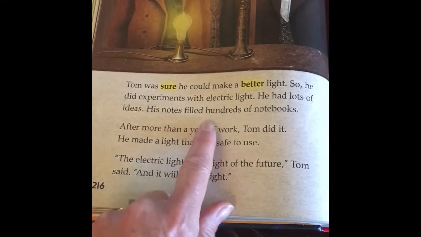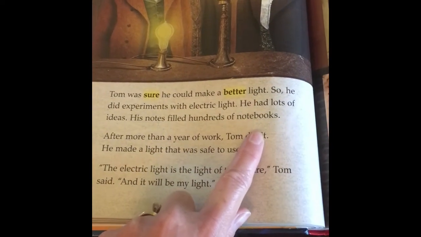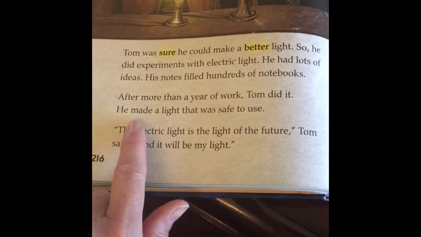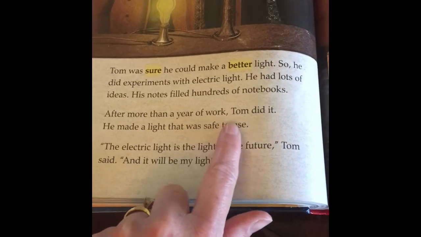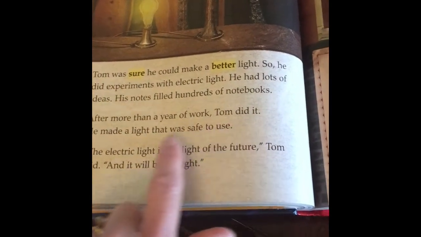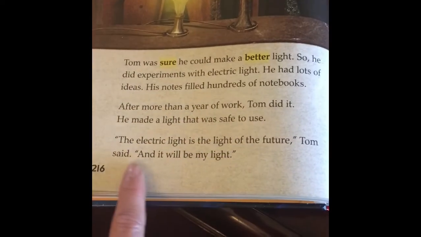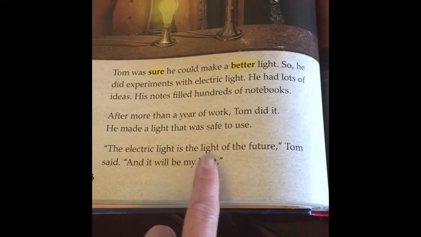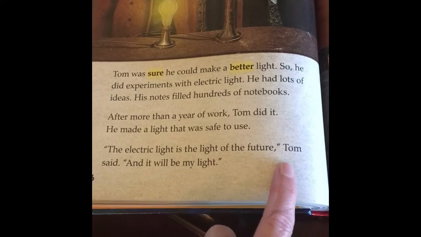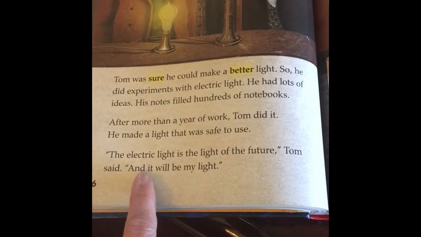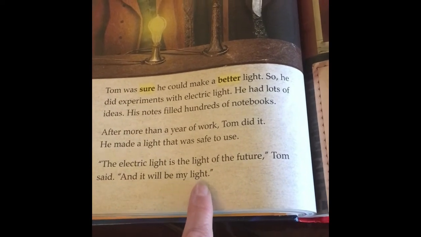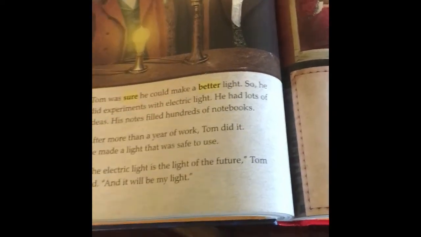His notes filled hundreds of notebooks. After more than a year of work, Tom did it. He made a light that was safe to use. The electric light is the light of the future, Tom said, and it will be my light. Now let's go look at our chart.